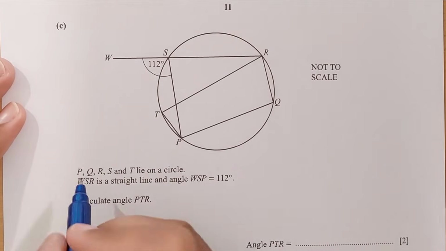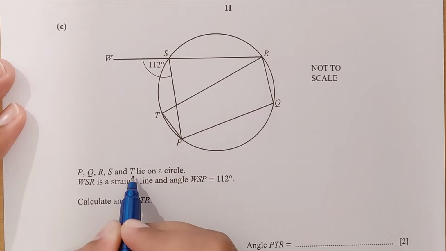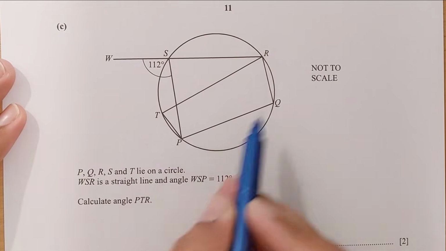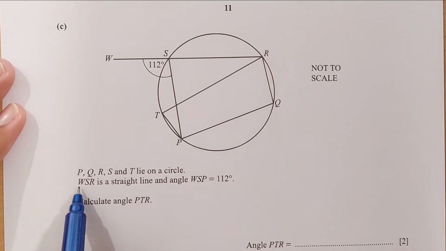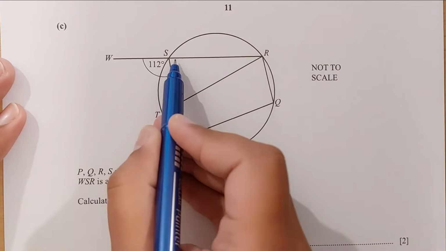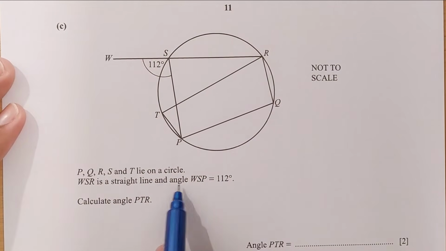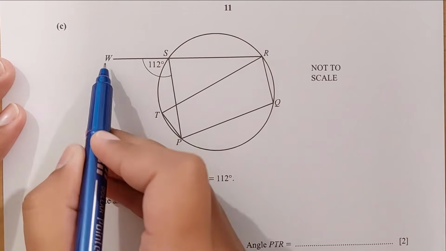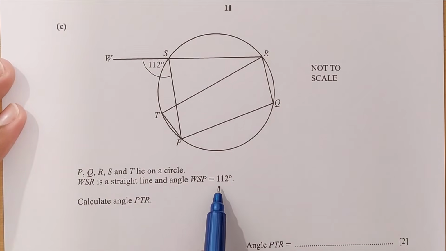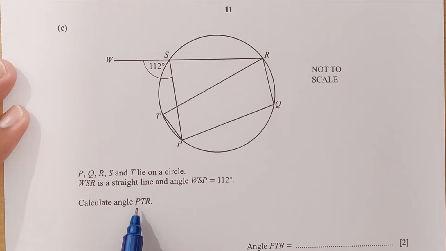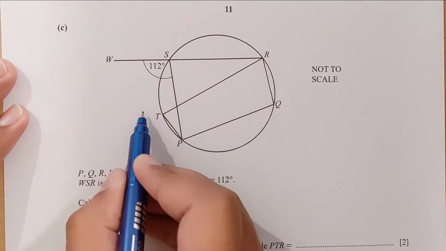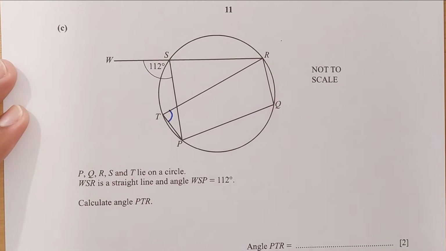Now for part C, P, Q, R, S and T lie on a circle. W, S, R is a straight line, and angle WSP is 112 degrees. Calculate the angle PTR. This angle we have to find, right?